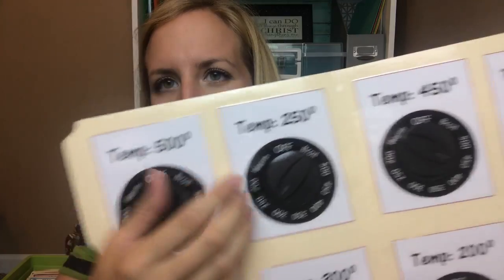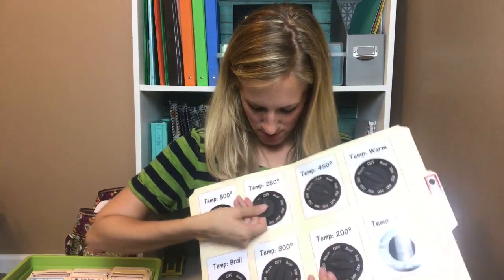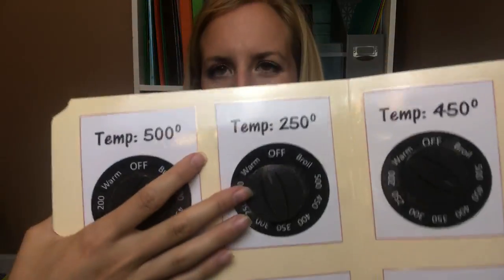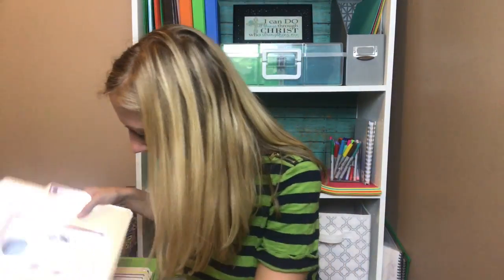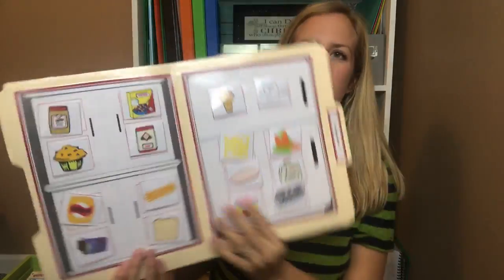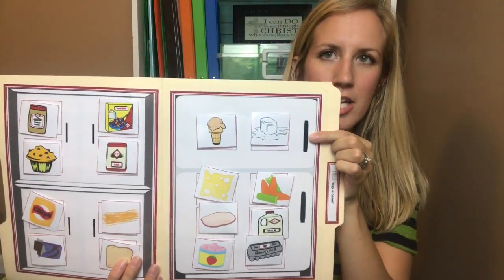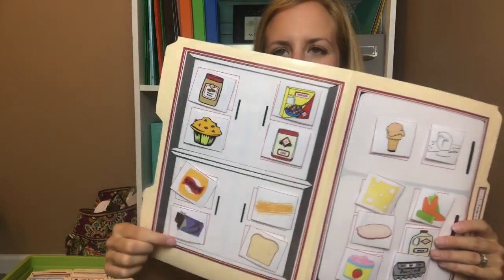And if you wanted to make it easier for some students, you could just have them turn all of the knobs to off. Be like, you know, it's safe if the oven's off, make sure all of the knobs are off. So that's an example. You could do another example from the kitchen set, this fridge or cabinet activity. And then we have various different foods for students to store in the fridge or in the cabinet.